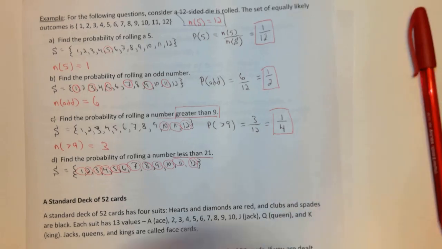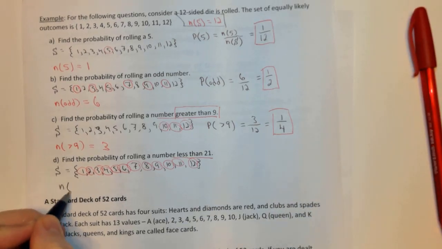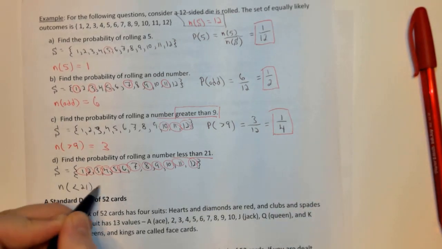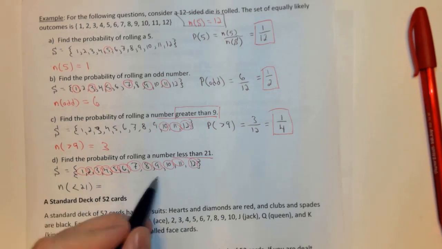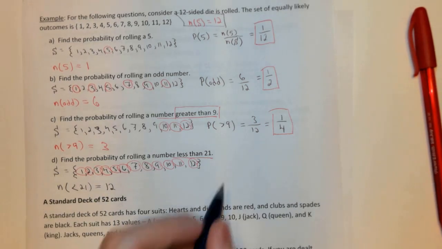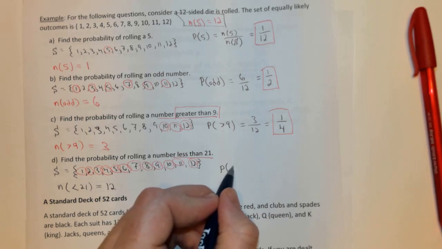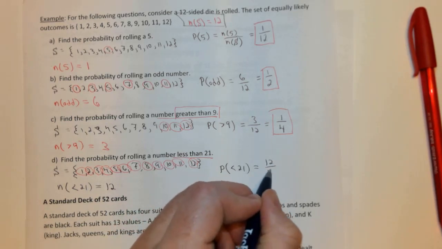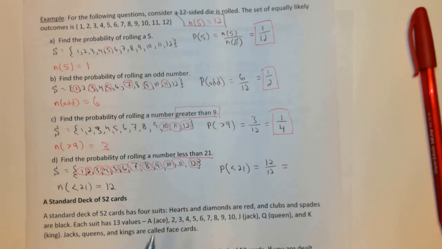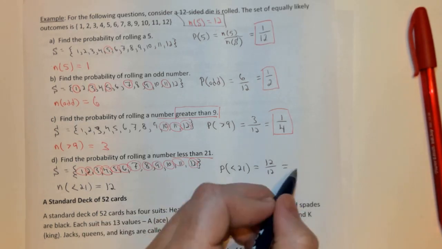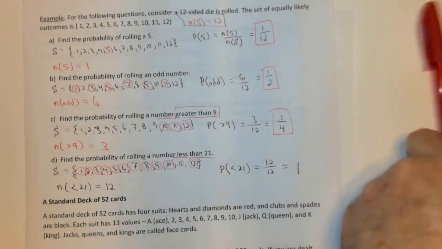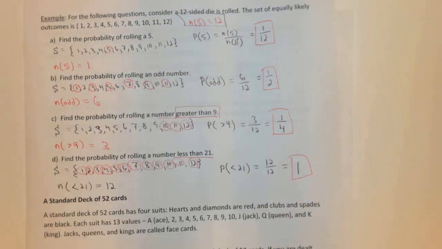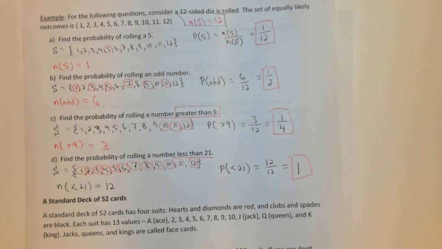So the number of things that are less than 21 is all of them. That's 12 things. So the probability of less than 21 is 12 over 12, which you shouldn't have to do by hand or by the calculator. And that's 1. So it is 100% true that anytime I roll a 12-sided die, I will get a number less than 21.